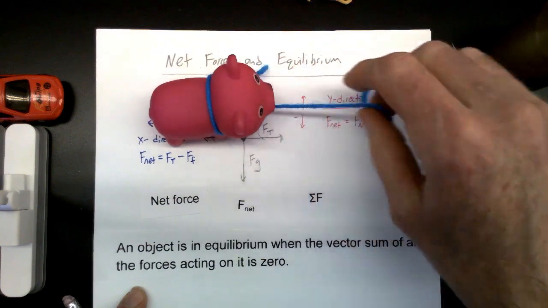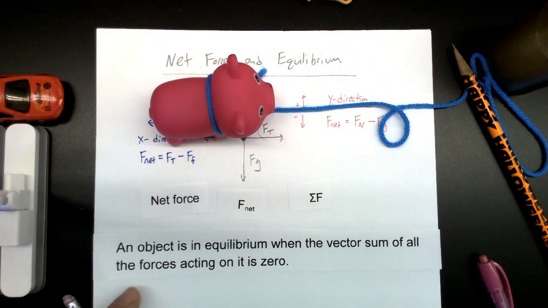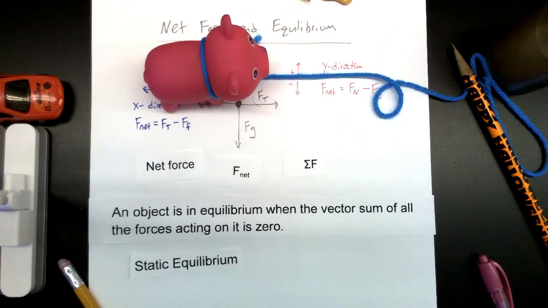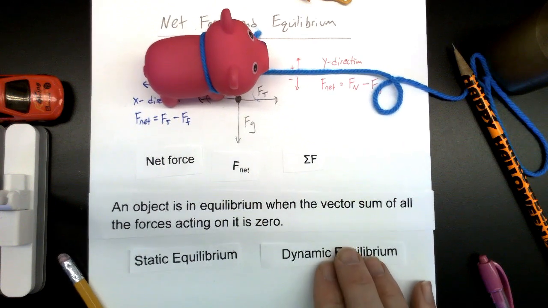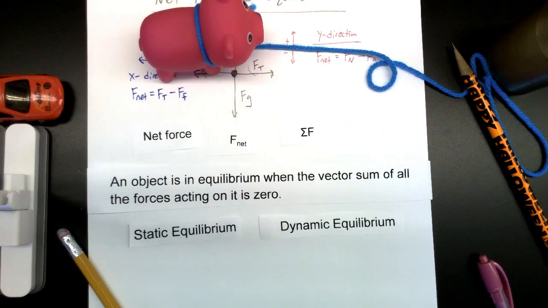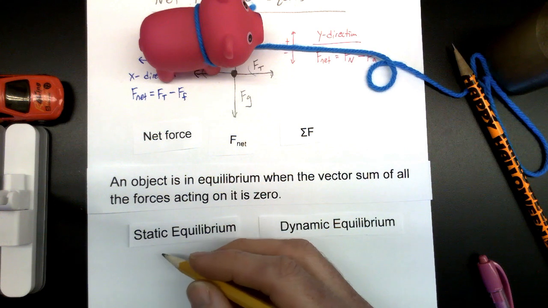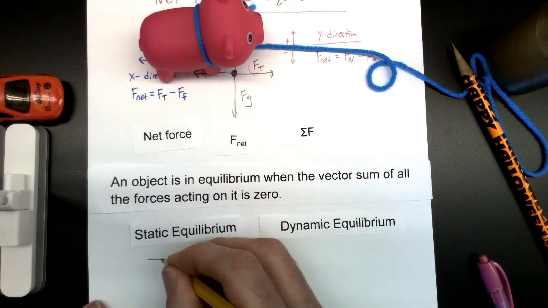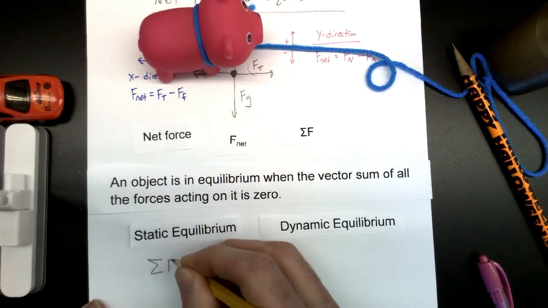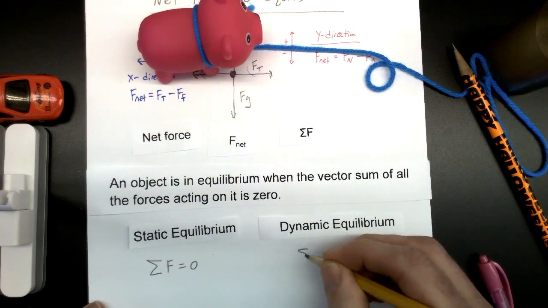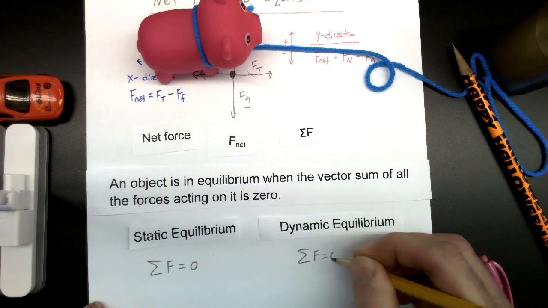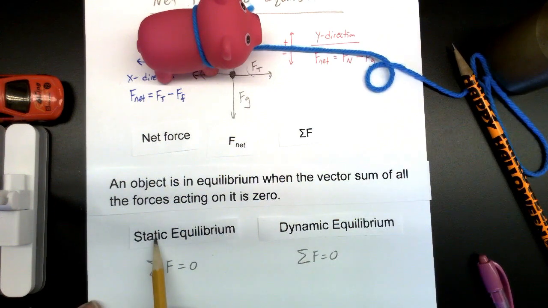There's actually two different types of equilibrium that we can talk about. We can talk about what's called static equilibrium, and we can talk about what's called dynamic equilibrium. So there's a little bit of a difference between these two things. To have equilibrium in general, the sum of all the forces has to be 0 for either of these cases. Sum of the forces equals 0. Now the word static here means not moving, and dynamic means it is moving.